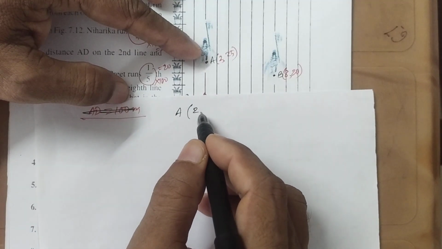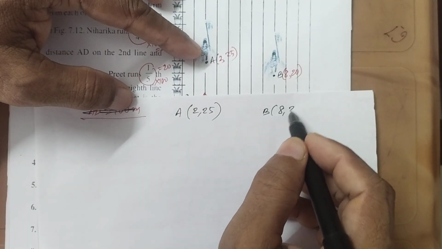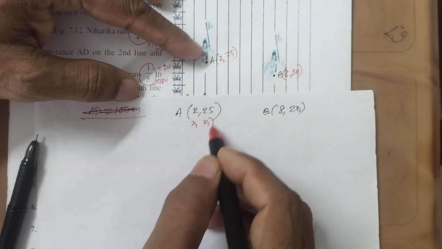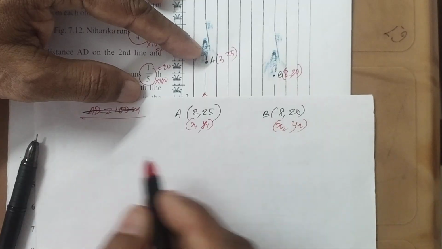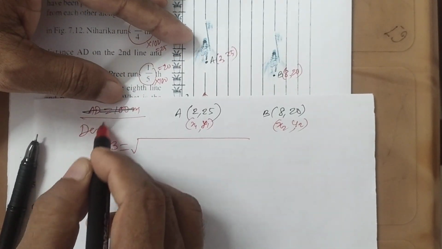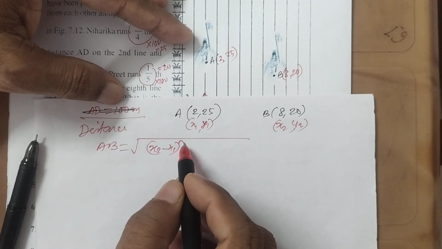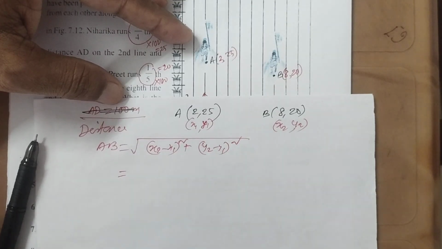A is at what point? 2, 25. B is at what point? 8 comma 20. You can just mark the first person's position as x1, y1 and the second person's position as x2, y2, and you are asked to find their distance. The distance formula we know, it was done in the first exercise. Distance is the square root of (x2 minus x1) square plus (y2 minus y1) square, and all the values are there. You can just put the values.